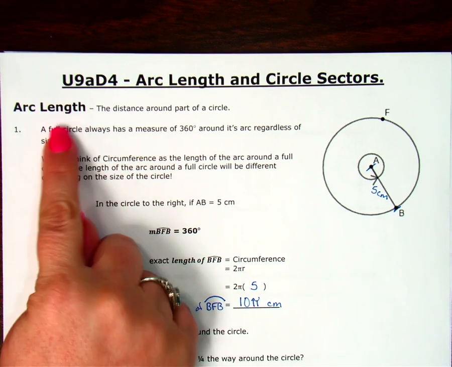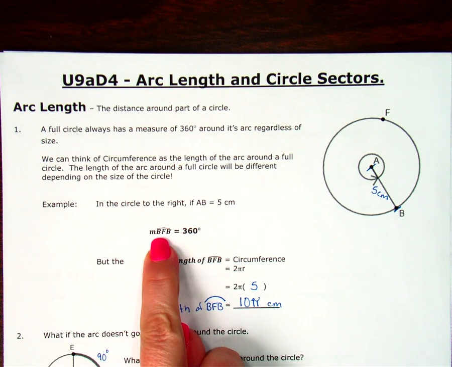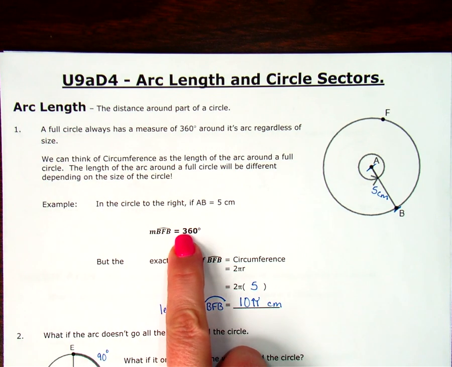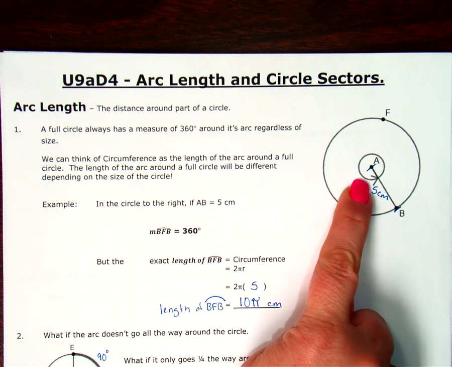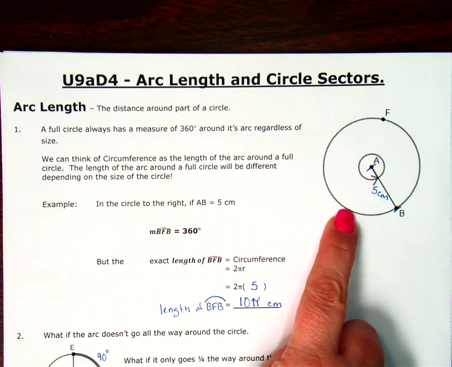We talked about arc length and how that differs from arc measurement. Your arc measurement will never be bigger than 360 degrees. It's always going to be somewhere between 0 and 360, because if you have a small circle or a big circle, you always have 360 degrees.